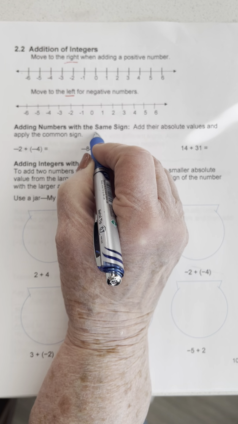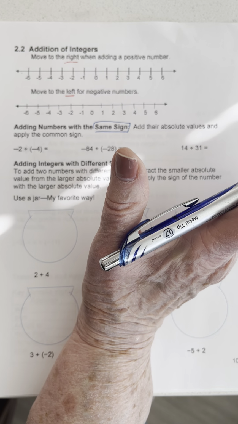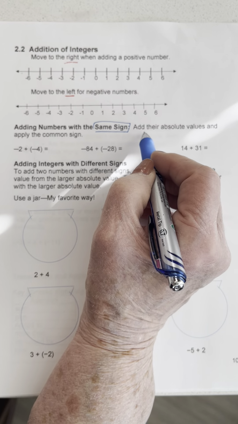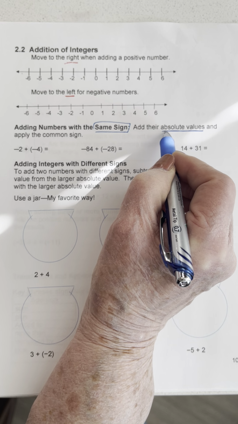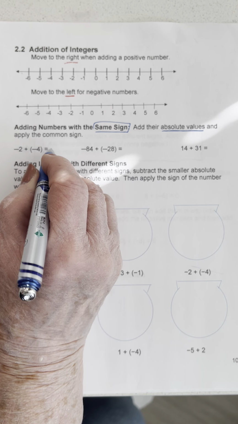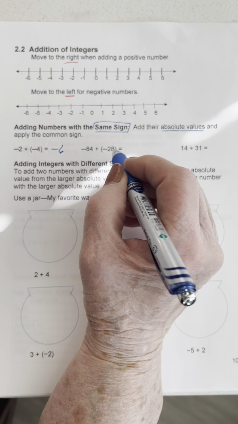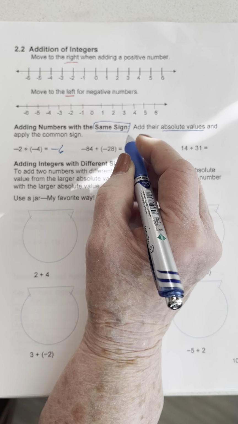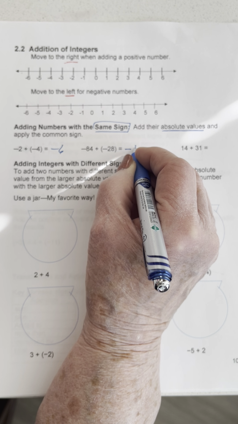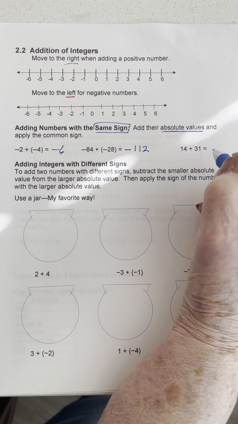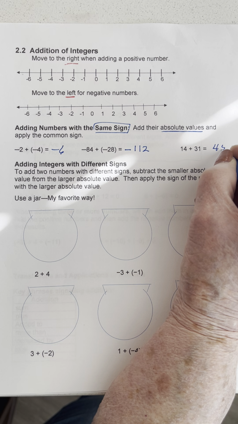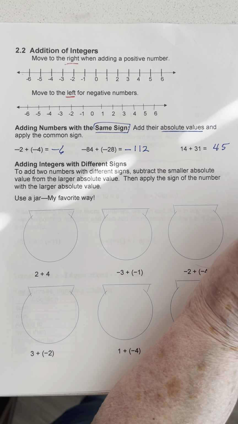You're adding numbers with the same sign. In other words, two positive numbers. We know how to do that. If you add two negative numbers, we're just going to add their absolute values and apply the common sign. So if we have 2 negatives and 4 negatives, then we'll have 6 negatives. If we have negative 84 plus negative 28, then we'll have negative 112, I believe. If we have 14 plus 31, we know that that's 45. We know that from elementary school.